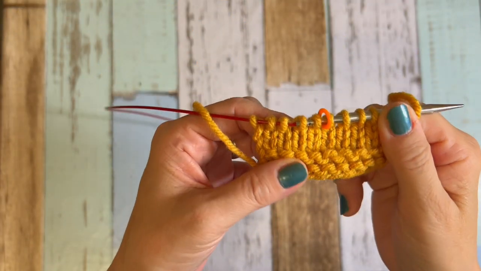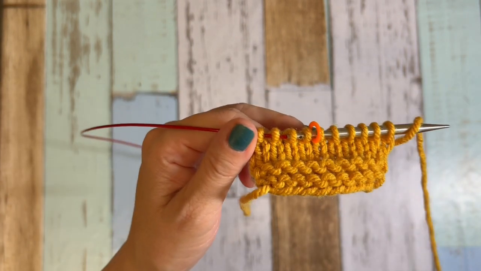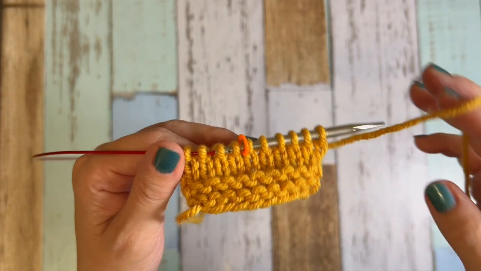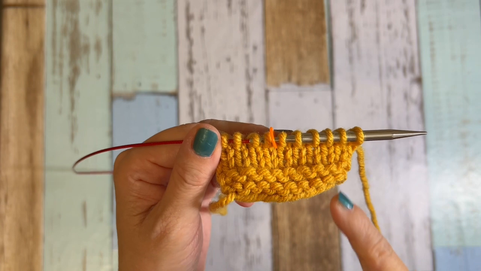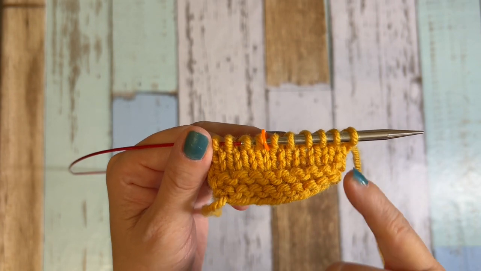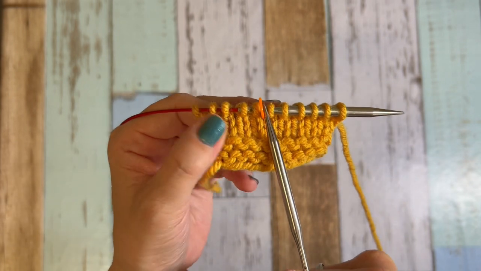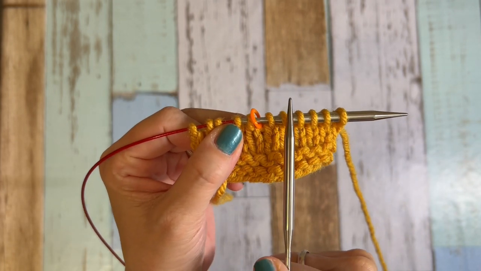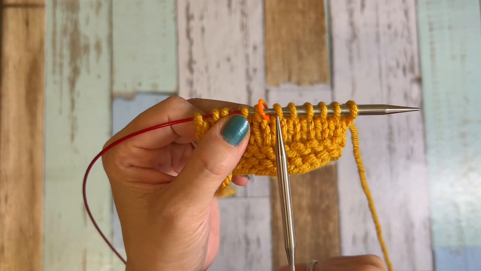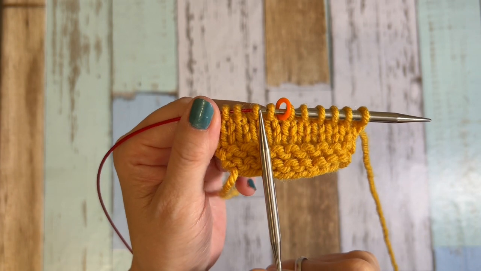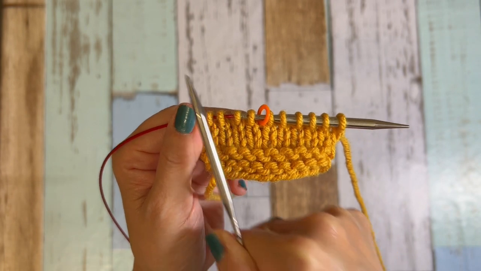All right, first of all, I want to show you how to do make one right and make one left. I just want to make sure, okay? And I am going to use the running thread to do the make one right and make one left. There's another way, but today I'm using the running thread. So right shift, make one right, and left shift, make one left. Okay, so let's do it.